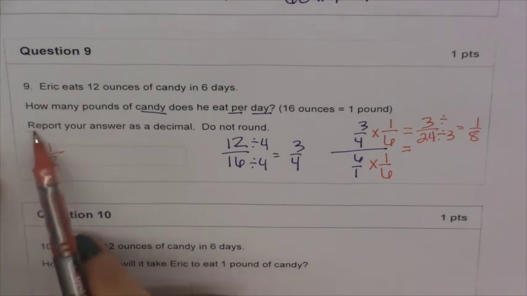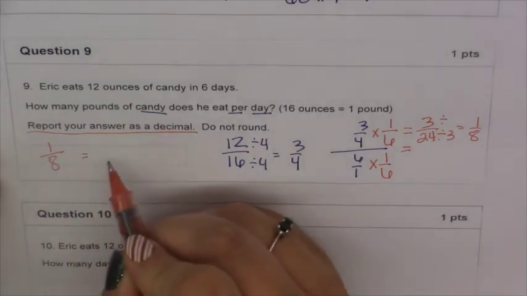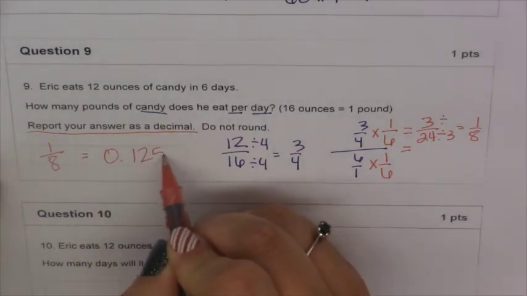But notice here it says to report your answer as a decimal and to not round. So when we do 1 divided by 8, we get 0.125.